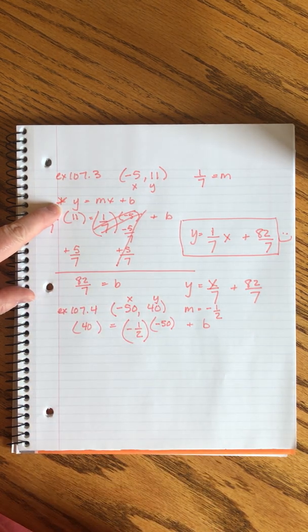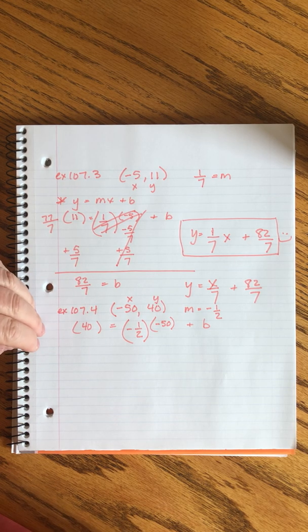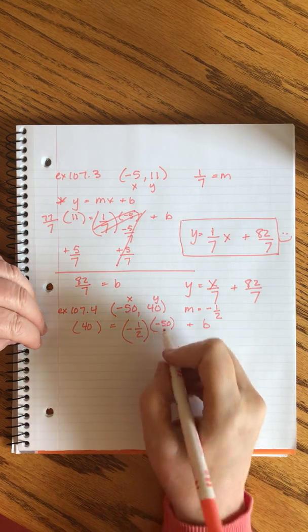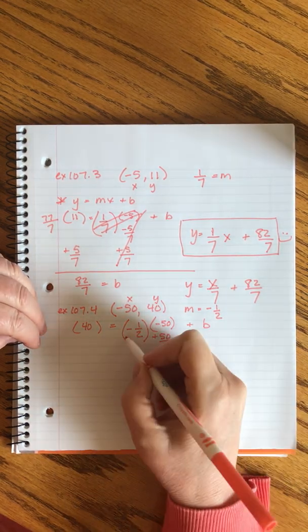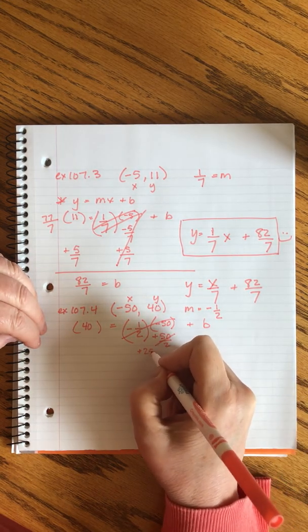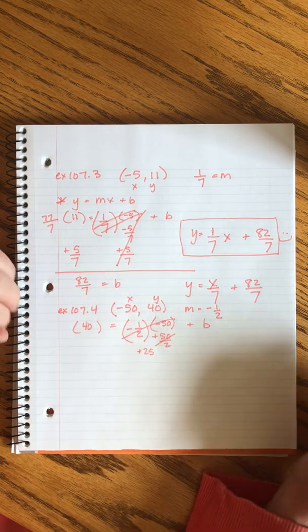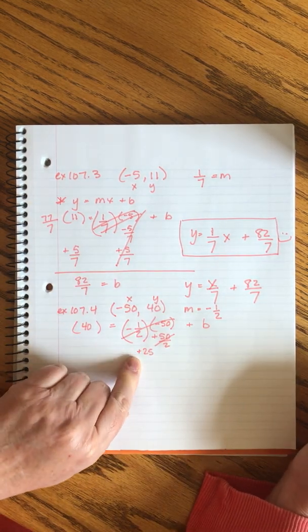Okay. So far, so good, right? We've plugged everything in. Buckets are essential in this because we've got minus signs floating around. We don't want to mess those up. Okay, so this is going to become positive 50 over 2, which is also equal to positive 25. So I'm going to cross off everything else and leave that as positive 25.